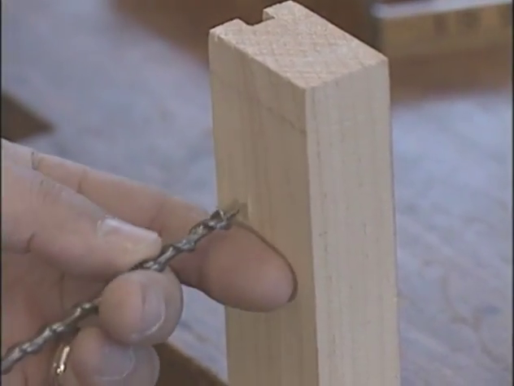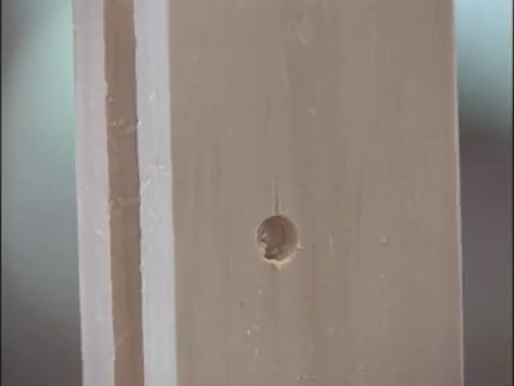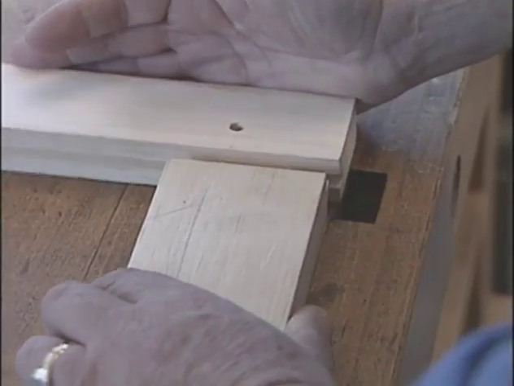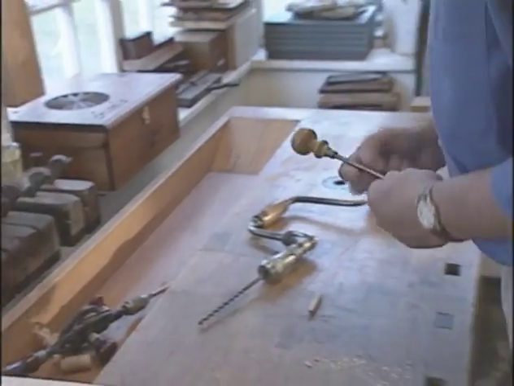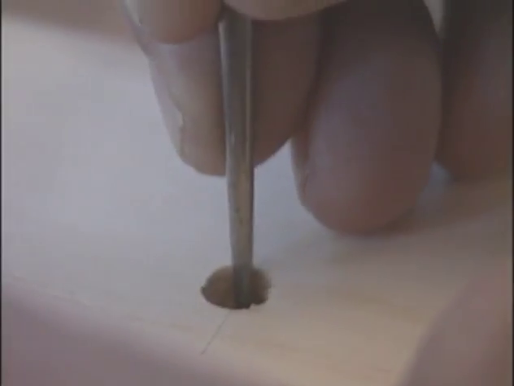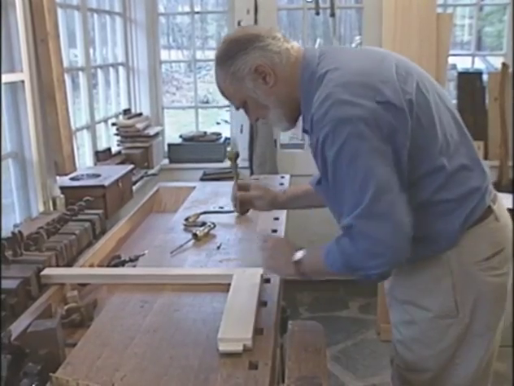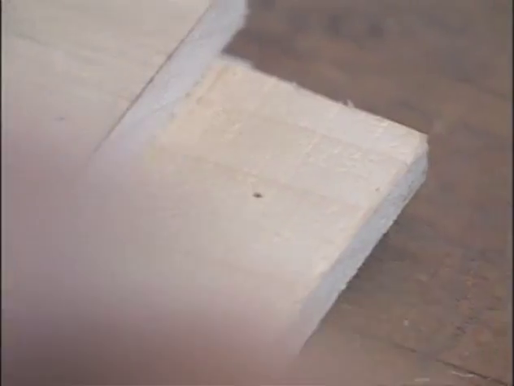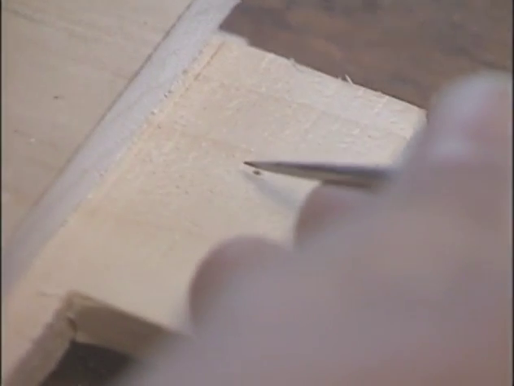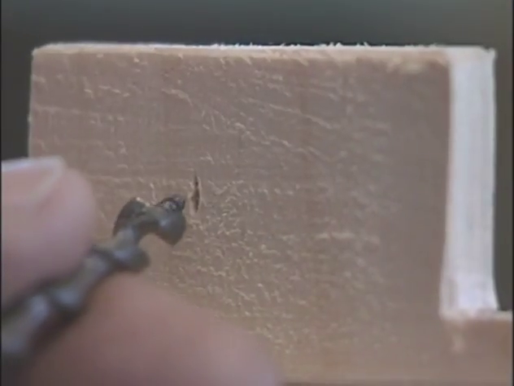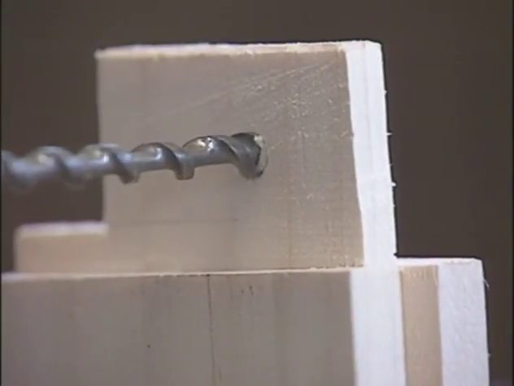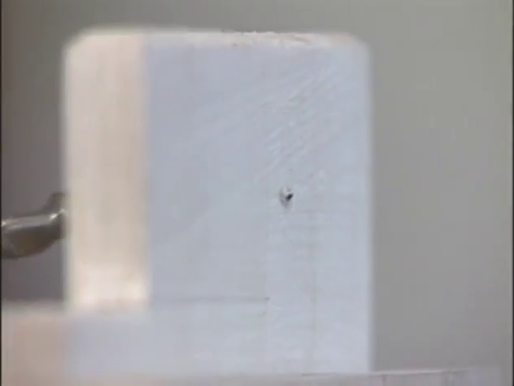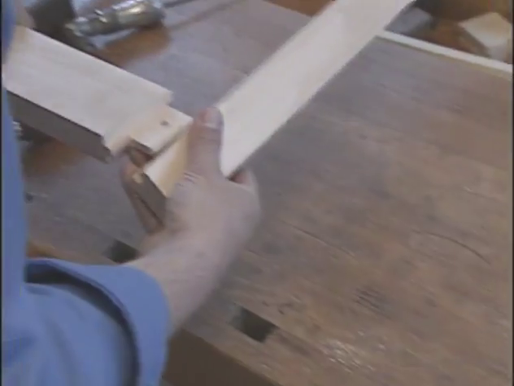I work from both sides to ensure a clean exit hole. Then I reassemble the joint as tightly as possible, and working through the bored hole in the mortised member, I mark the exact center on the tenon. I make a second mark on the tenon just a little inside the original mark, and using this as a new center, bore through the tenon with the same bit as I used to bore through the mortise.